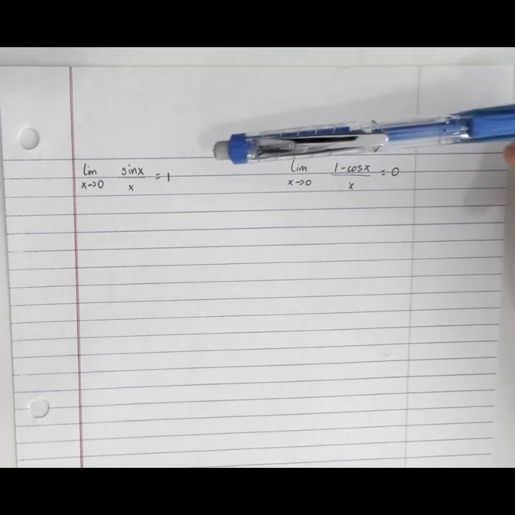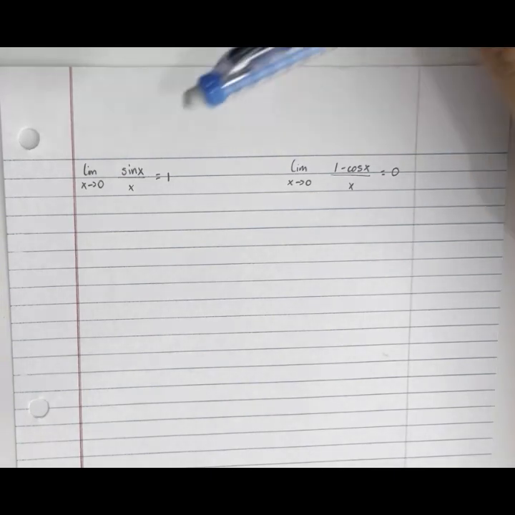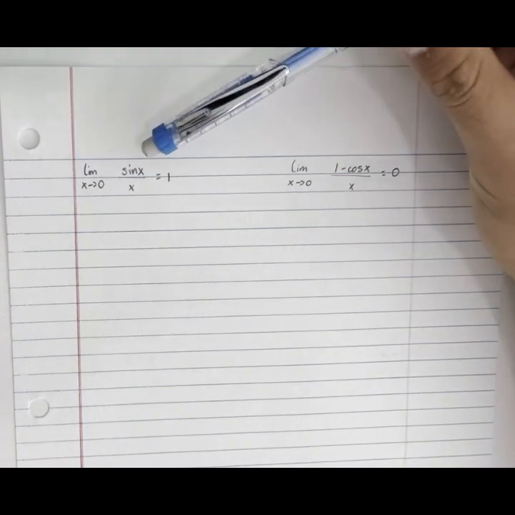The limit as x approaches 0 of sine x over x equals 1, and the limit as x approaches 0 of 1 minus cosine x over x equals 0. So I won't be proving this limit in this video, however, I will be proving this one. It's just proving this one is a little bit more in depth.